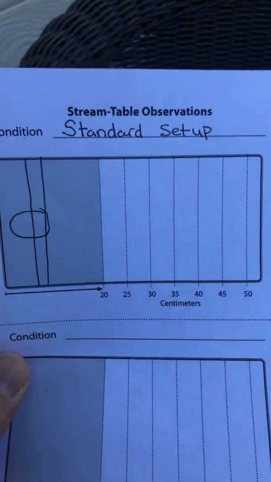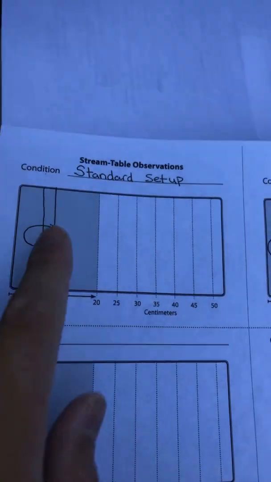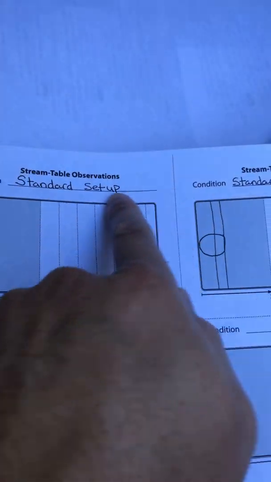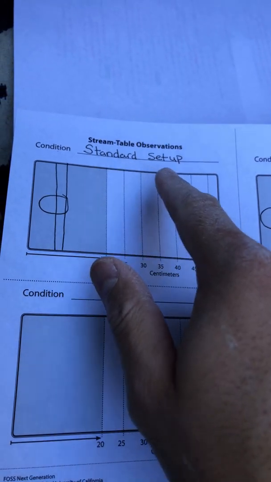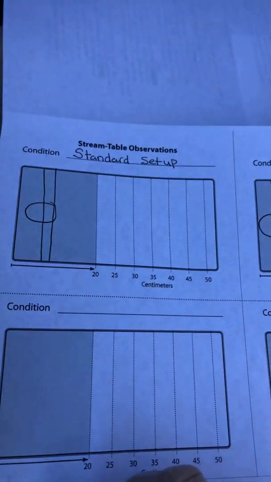All right, so I'm going to show you a worksheet that we're going to be working with. You do not have the worksheet, but what I'm asking you to do is take out your science journals and draw this, basically copy this into your science journal so you're still able to take part in this investigation. All right, so here we go. This is what you're going to do. You're going to draw this rectangle in your science journal. Go ahead and label it standard setup. All right, this is the condition.